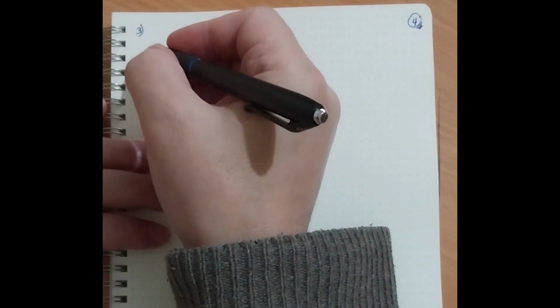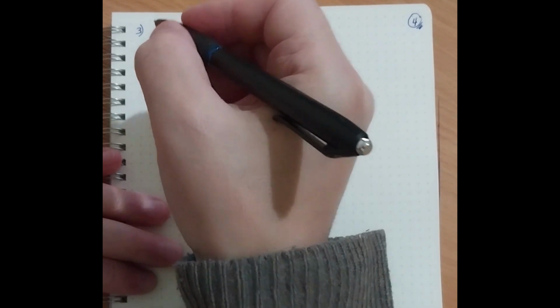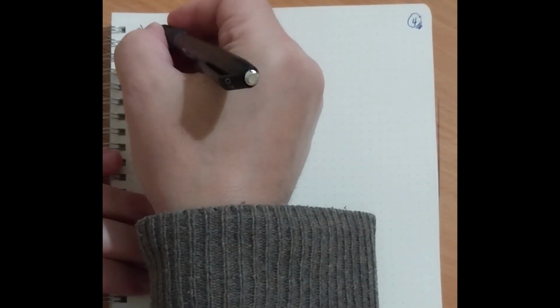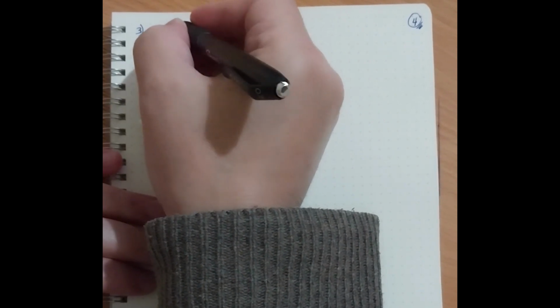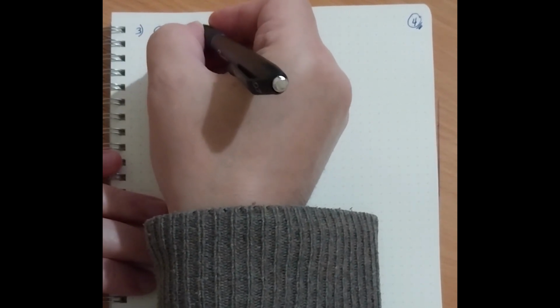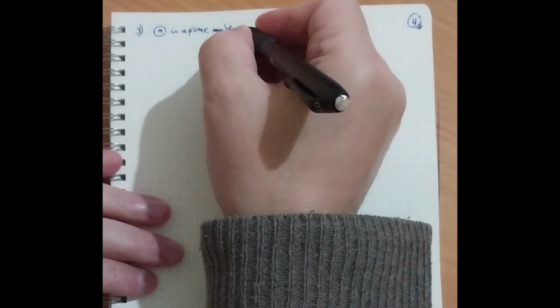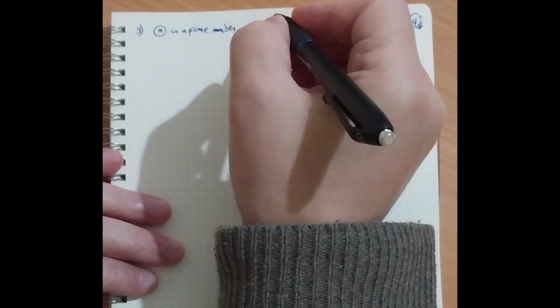In the third version, let us observe that if n is a prime number, it is impossible that it is an even number.